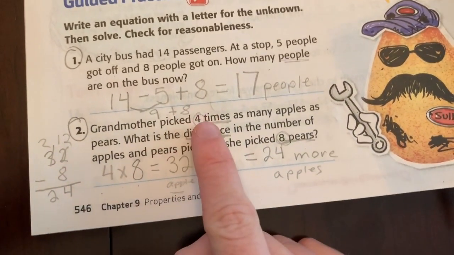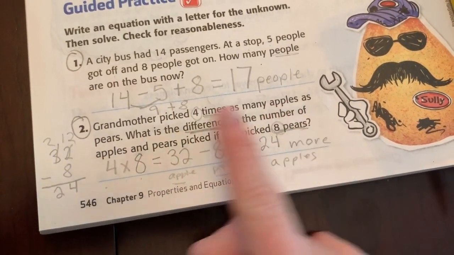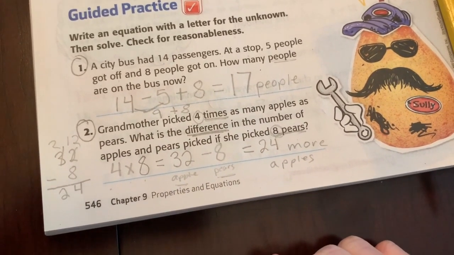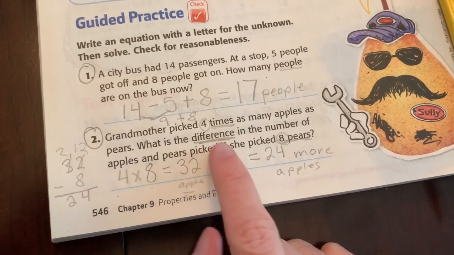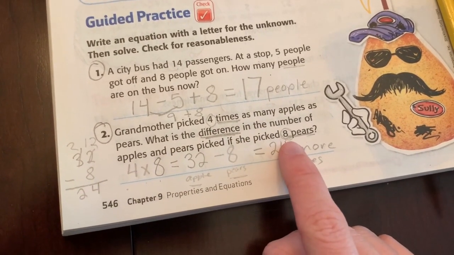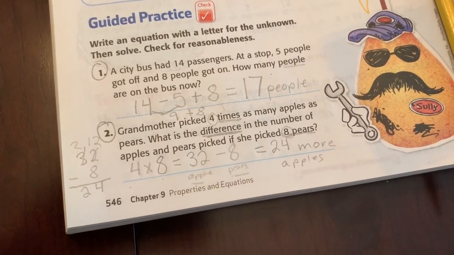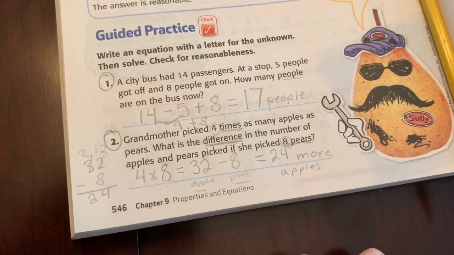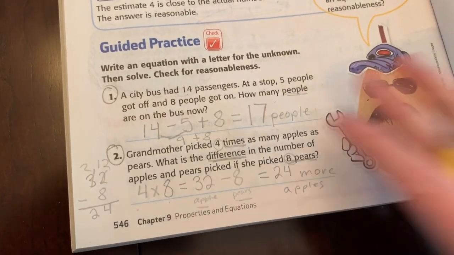It says she picked 4 times as many apples as pears. 24 more apples seems like a lot more apples, but it is 4 times more than these 8 pears. That does make sense. All right, we're doing a great job.